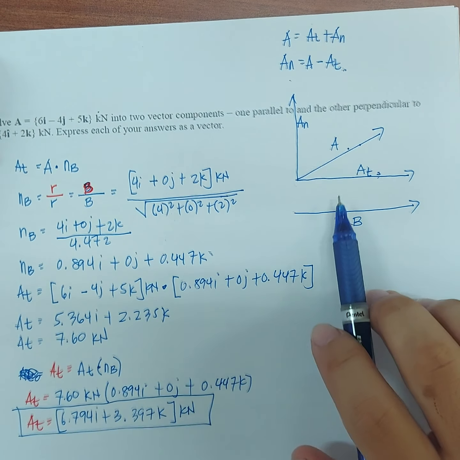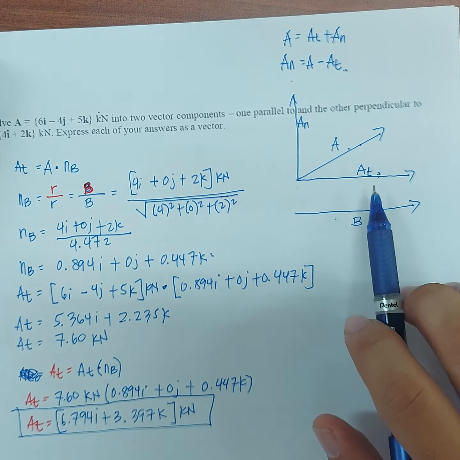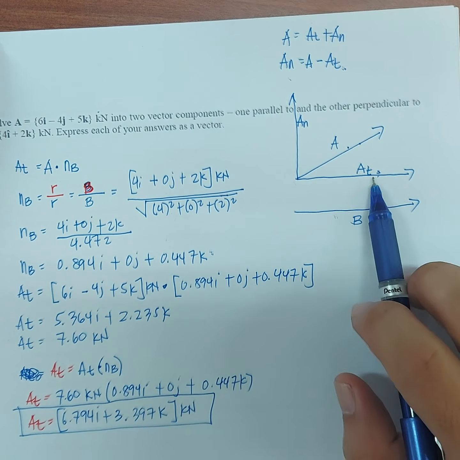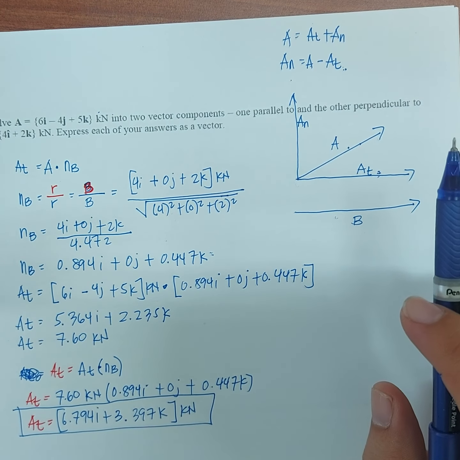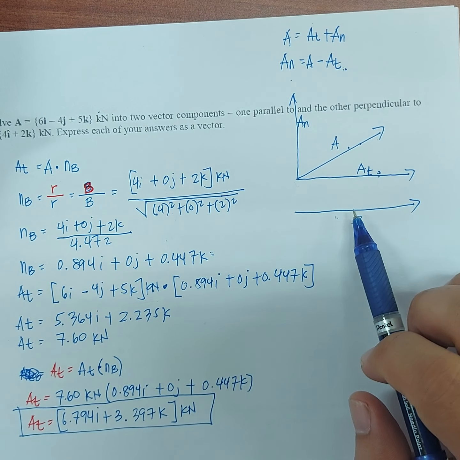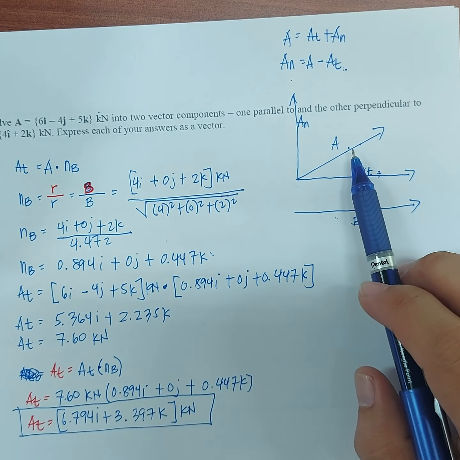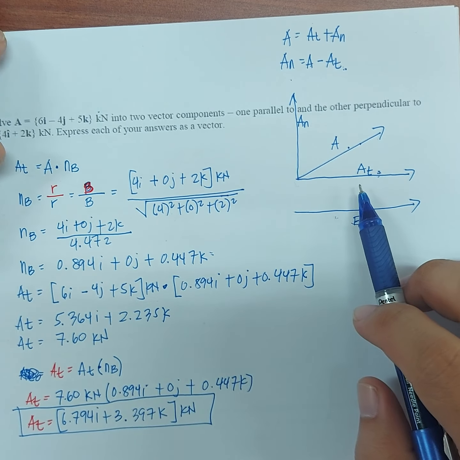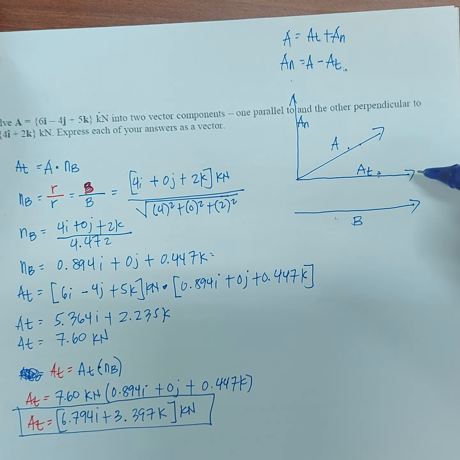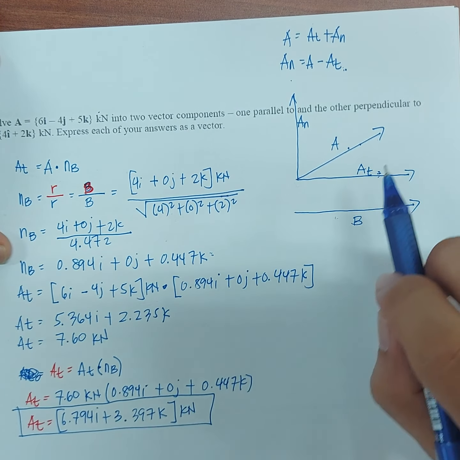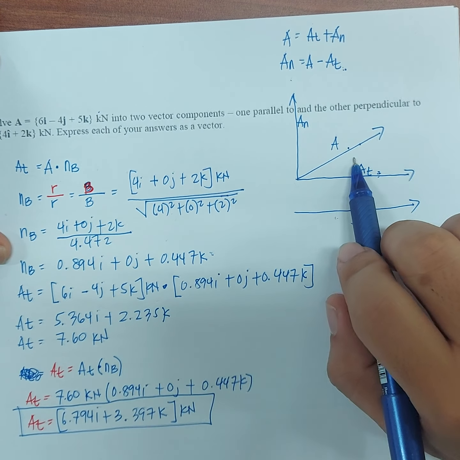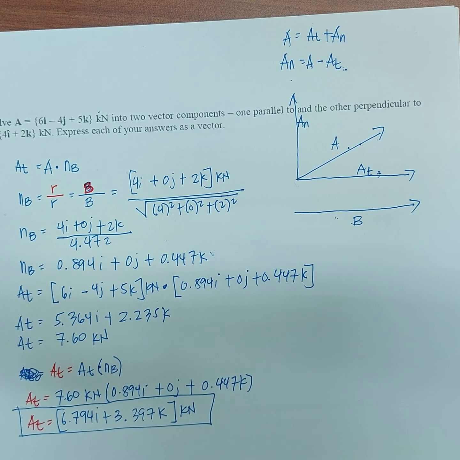Again, if this is force A and we have solved for the component of A that is parallel to B, this is it. And we are required to solve for the component that is perpendicular to B. That component of A perpendicular to B is also perpendicular to AT, like this. You can see the parallelogram there. If we resolve AT and AN into a single force, that should be equal to A, so we add vectors.